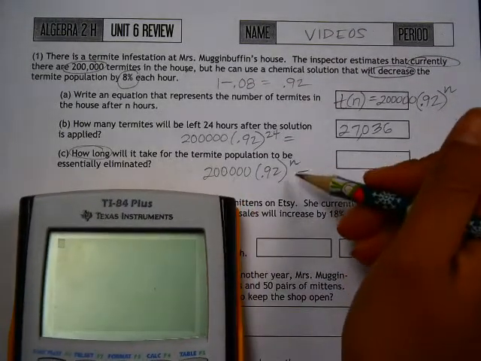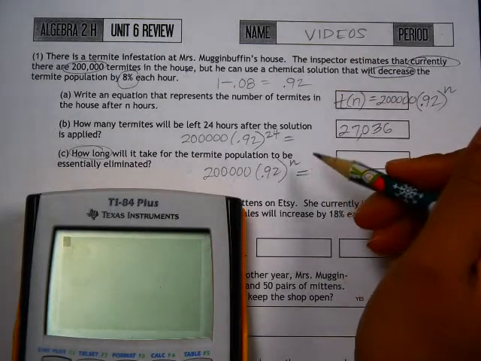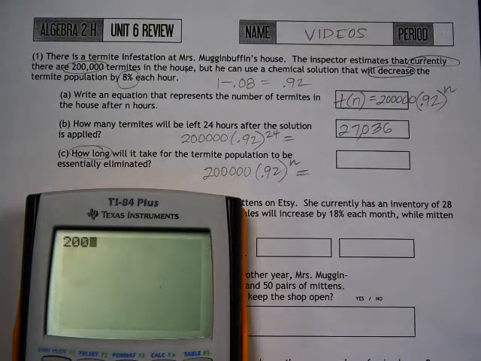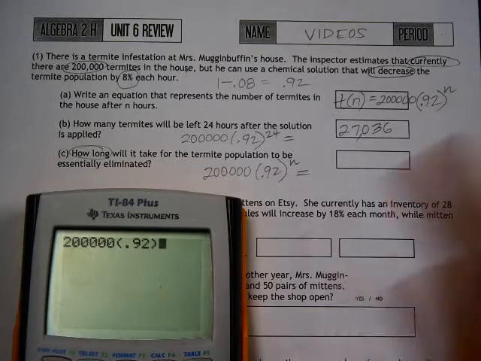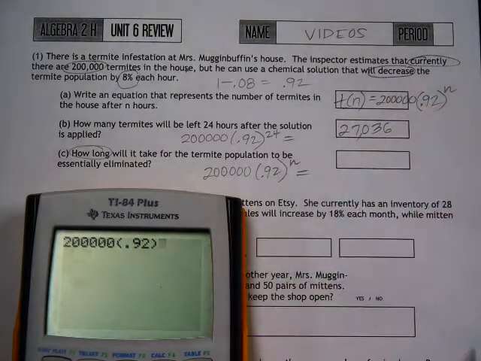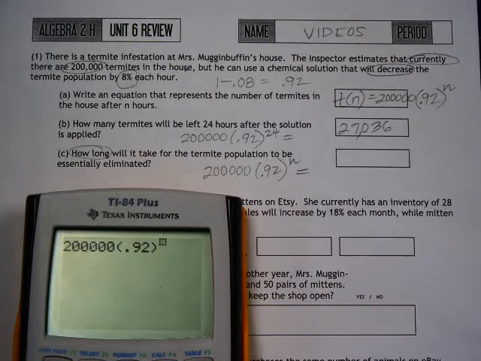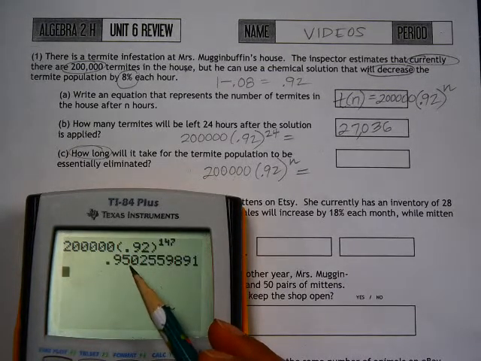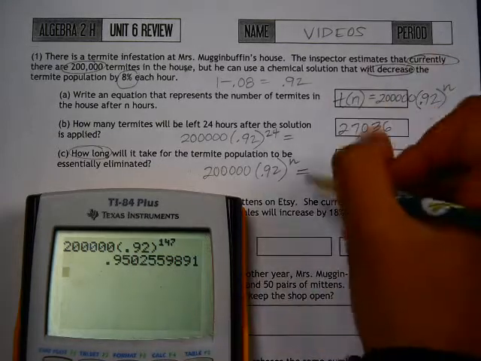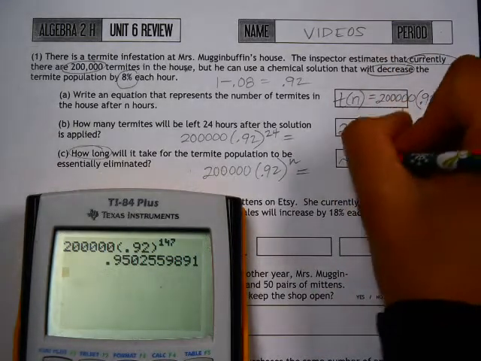So it turns out after guess and check that this ends up being approximately 147 hours. And again, you'd have to guess and check to come up with that. There's no quick or fast way to do that. So at 147 hours later, there's 0.95, so we're down to less than 1 termite. So essentially they've been eliminated.